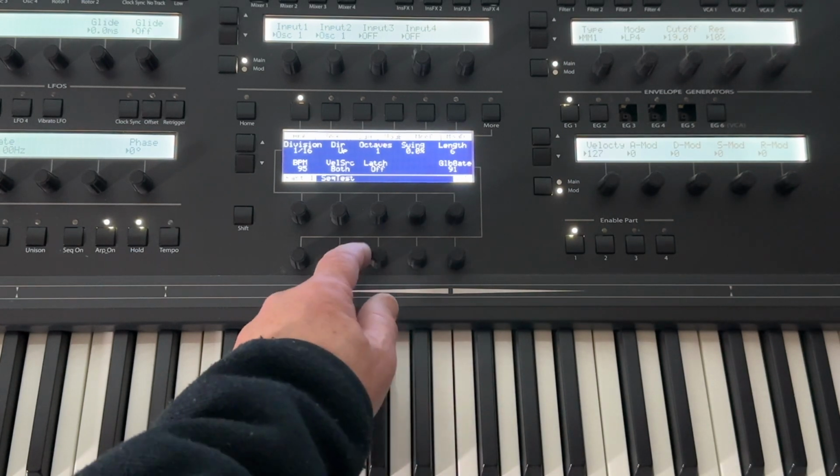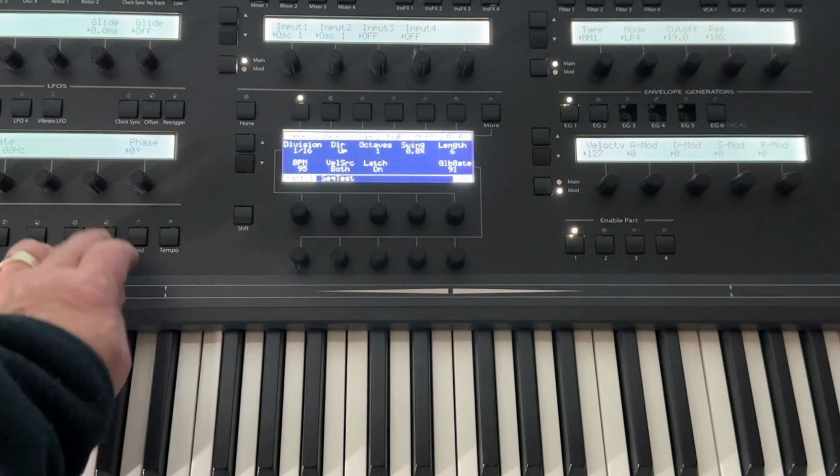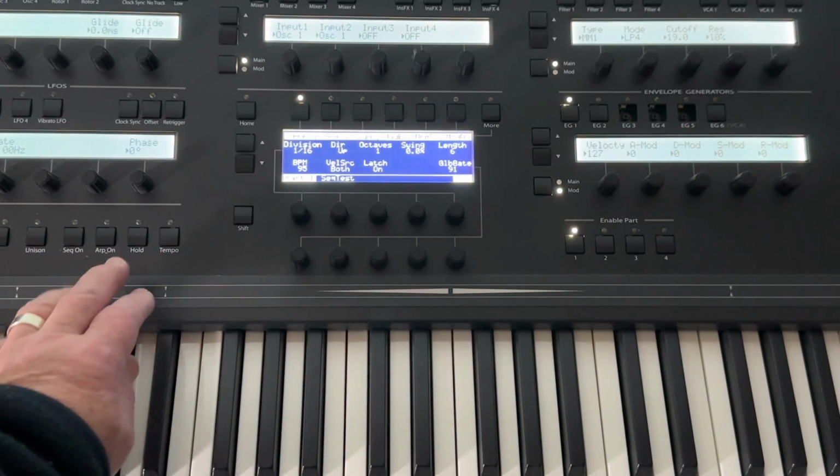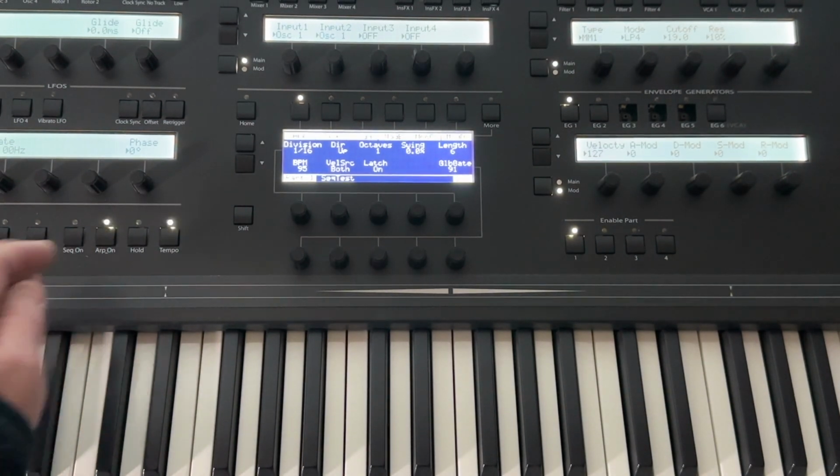If I want to use latch, that'll just stack notes on. And with latch on, the hold button becomes something else. Let's listen to the arp.